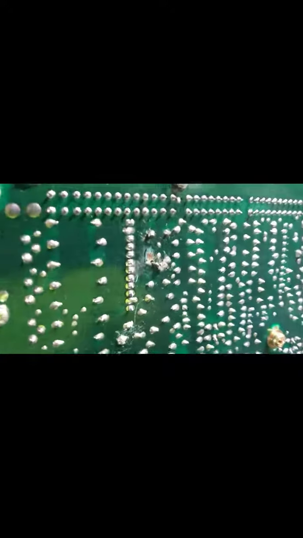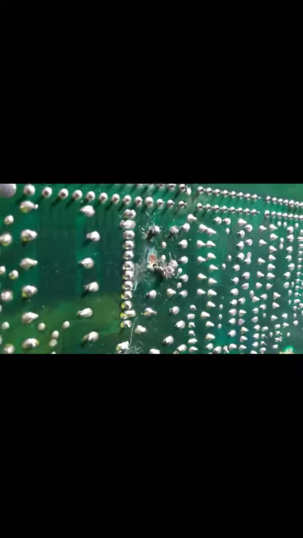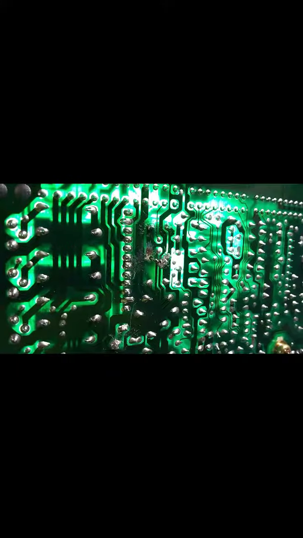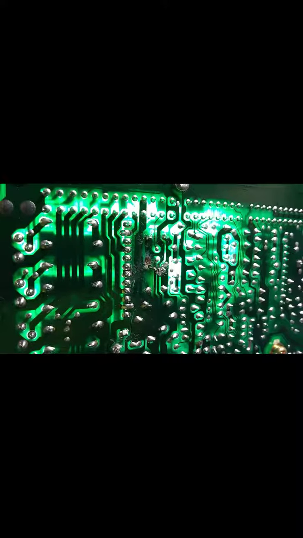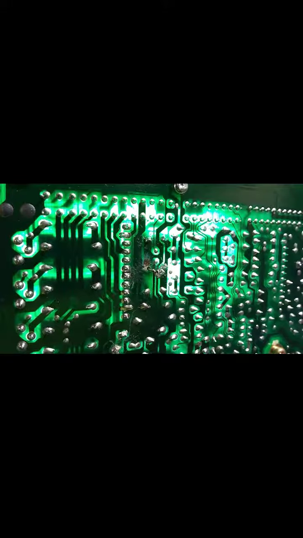Alright, it's gonna be a little bit hard to see here. So what I did was, the channel, whatever you want to call it, or the conduit, or electrical current flow, was burnt up around that solder joint.